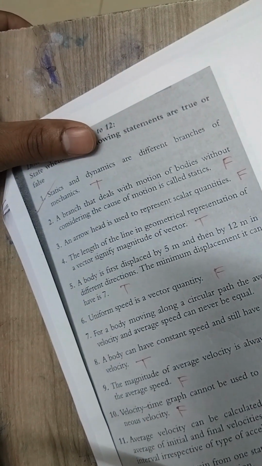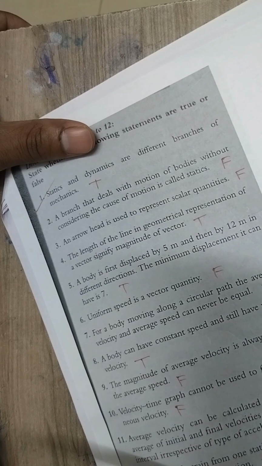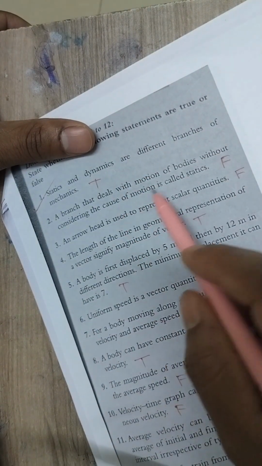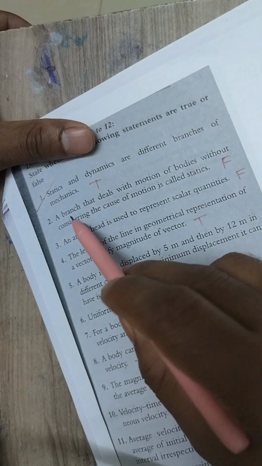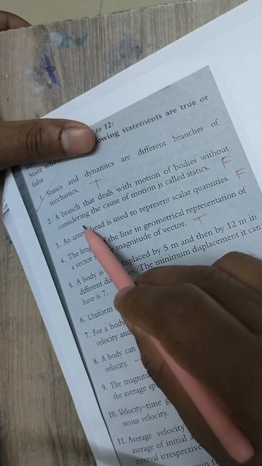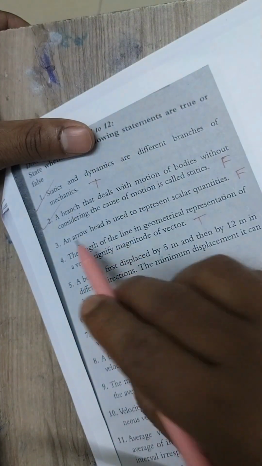A branch that deals with motion of a body without considering the causes of the motion is called statics, while in dynamics the causes of the motion will be studied. Again, a branch that deals with the motion of the body without considering the causes of the motion is called, no, it's false.